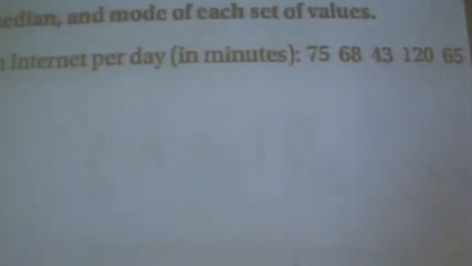Okay, time spent on internet per day. They want the mean, median, and mode. So what should you do with this data? I would organize it first. What's the smallest?